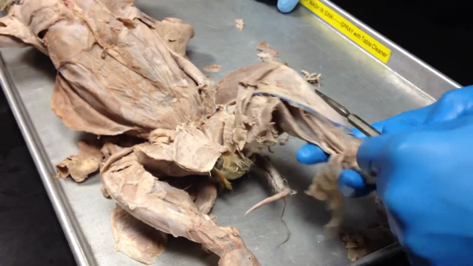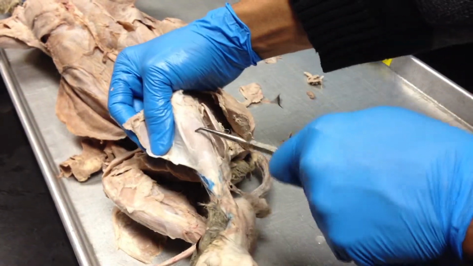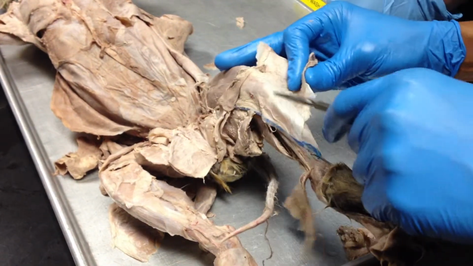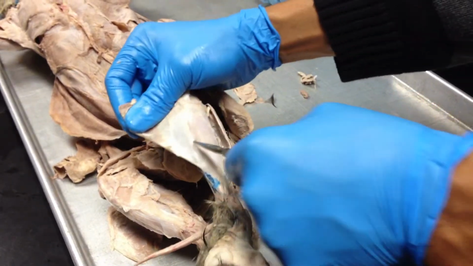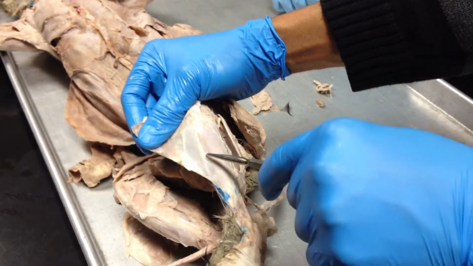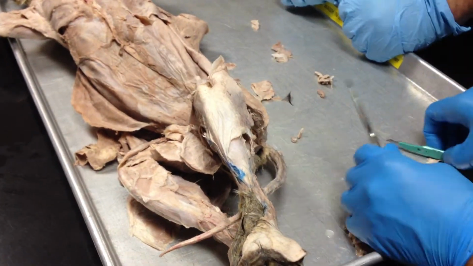Okay, and the tibialis anterior, I didn't separate it, but it is the most anterior muscle, this here. Okay, so you feel the bone here, that's the tibia. Next to it here, the largest muscle, this would be the tibialis anterior. Okay, those are the muscles that we need to be able to identify on the cat.